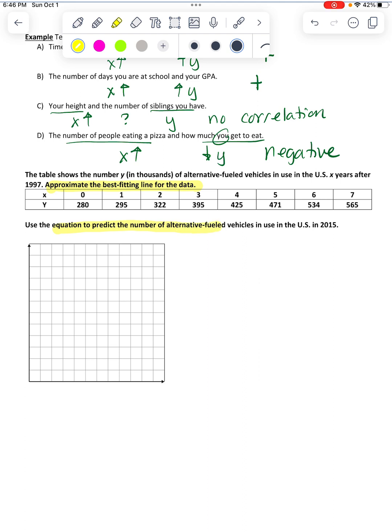I should read it to you. The table shows the number Y in thousands. So these are in thousands. Like here where it says 280, it really means 280,000 alternative fueled vehicles in the U.S. X years after 1997. So 0 here means 1997, 1998, and so on.